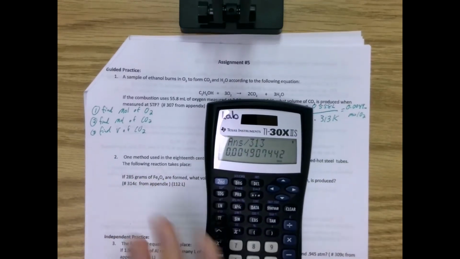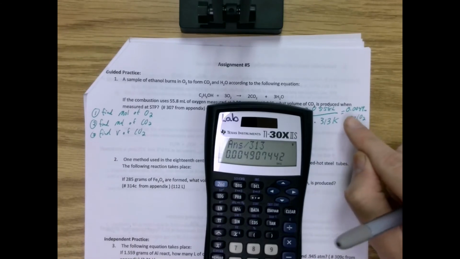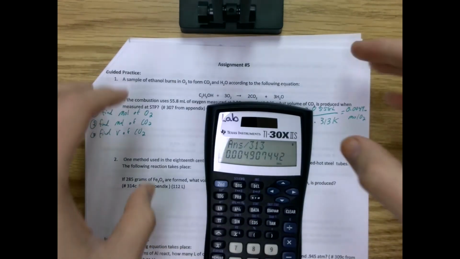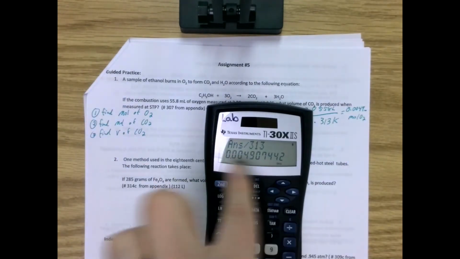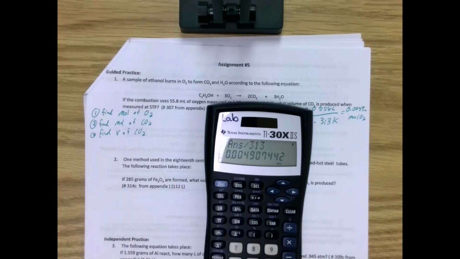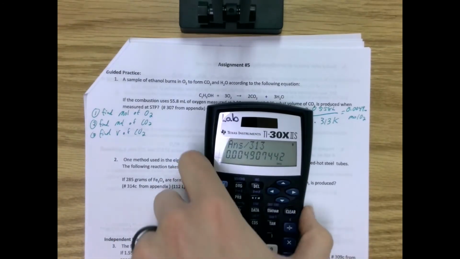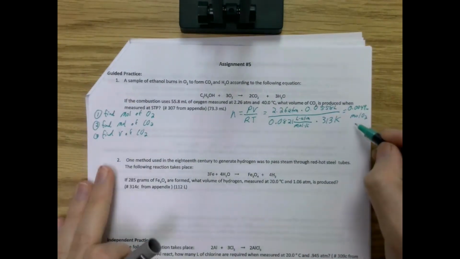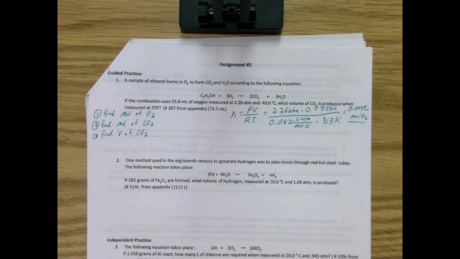So I'm just going to write down 0.0049 moles of O2, but then I'm going to keep this number in the calculator, and then when I do my calculations with that number in a minute, I'm just going to keep this base number that I started with. That'll make my answer more accurate, and it will alleviate some of the rounding error issues I might potentially run into. So now that I have moles of O2, I can use stoichiometry to find moles of CO2.